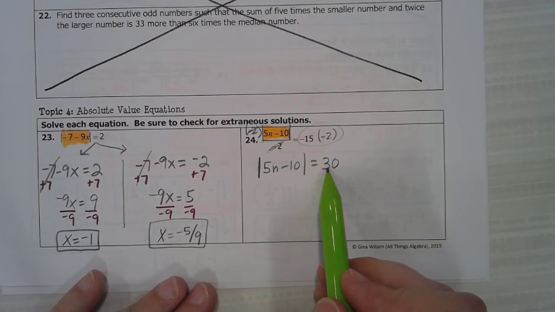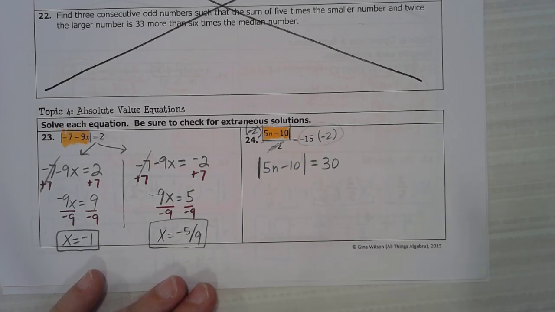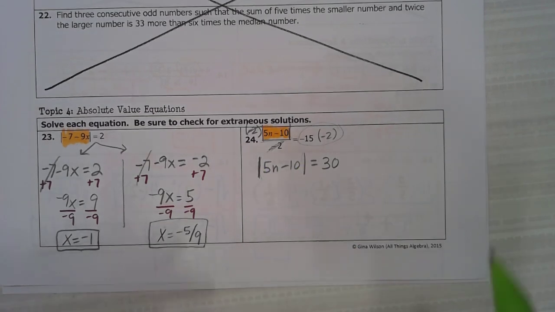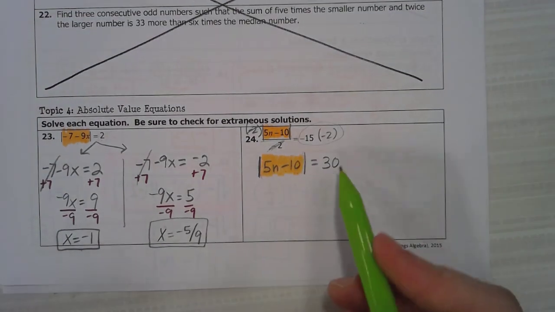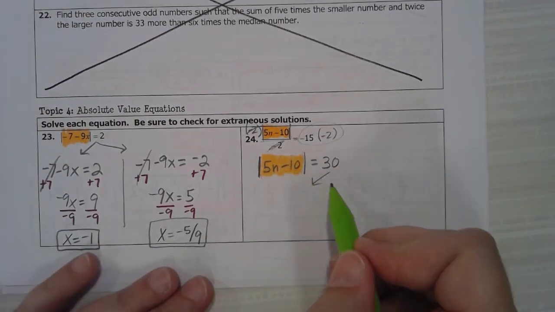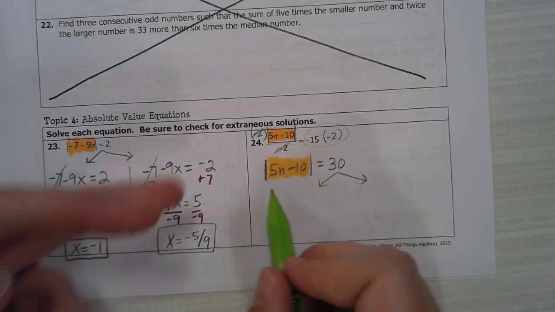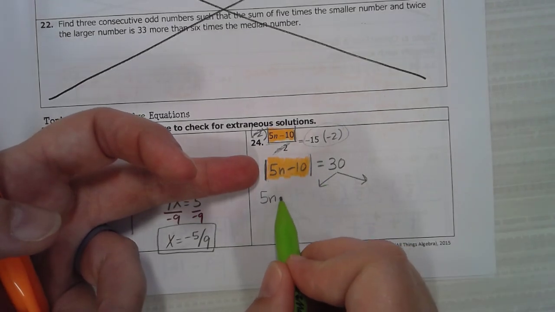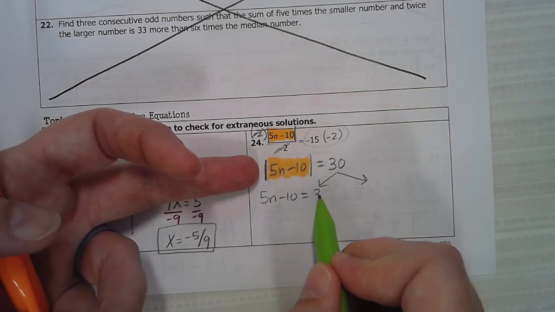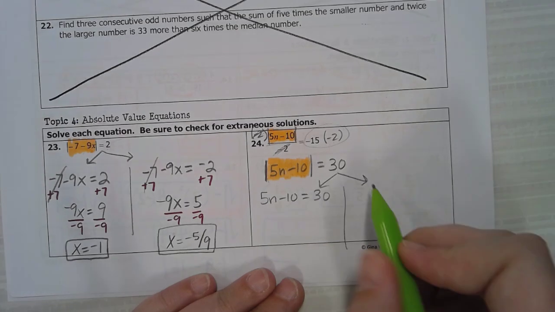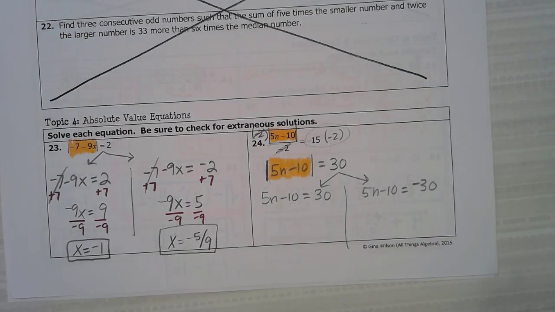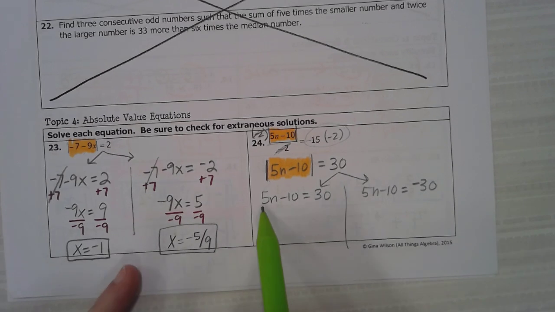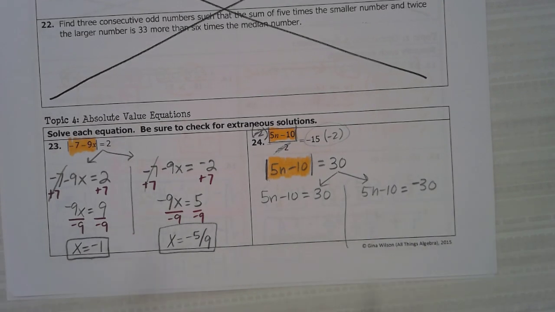Remember, if the absolute value is all by itself and we have a negative over there, that's going to be no solution. So this one's okay because we have a +30. So we're going to go ahead and split this into our two equations. All of the stuff inside, 5n minus 10, will equal the +30, or 5n minus 10 equals -30. Again, all of that stuff stays in there while we split it out.